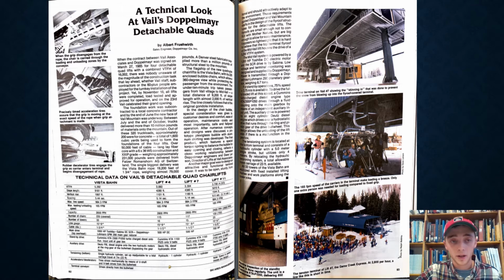This article has some cool pictures of the grips traveling through the tire banks and chain contour turnaround, as well as the bottom terminal of the Vistabahn, the old Vistabahn in Vail Village. There's also a table of technical data about the 4 signature lifts.